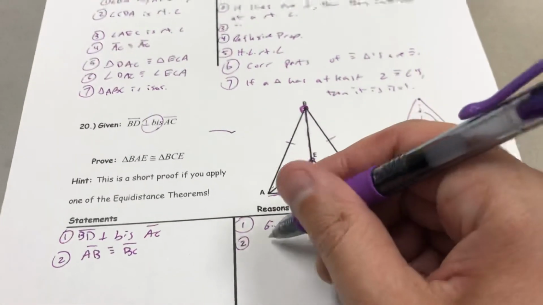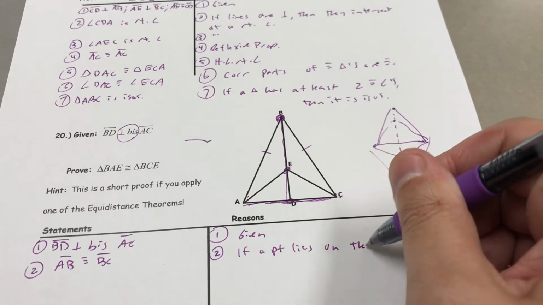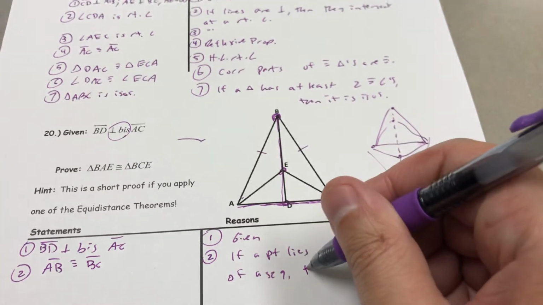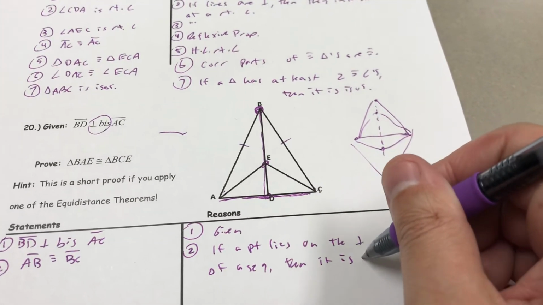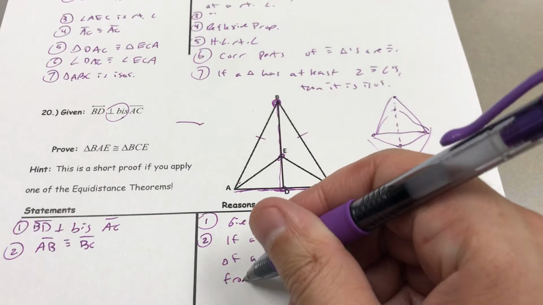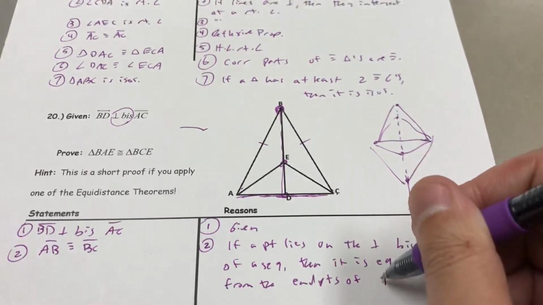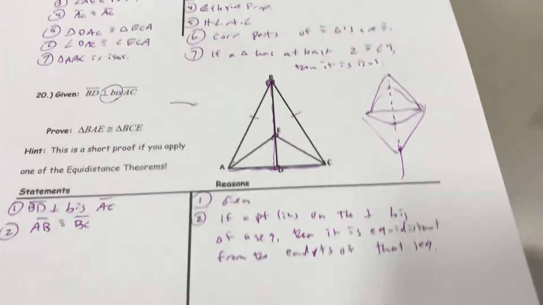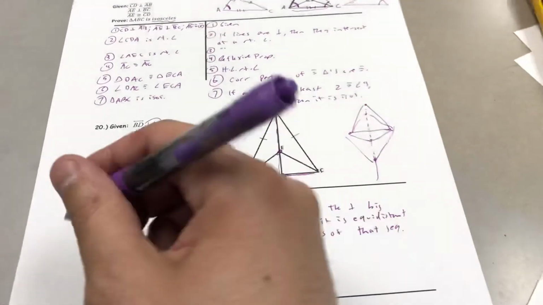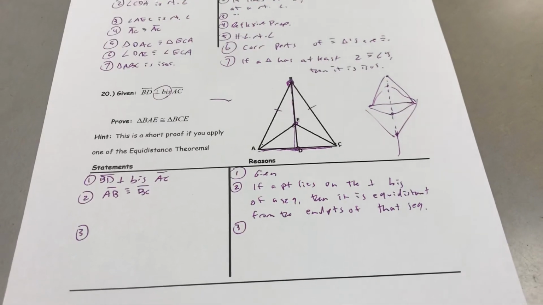So we got this great theorem that says if a point lies on the perpendicular bisector of a segment, then it is equidistant from the endpoints of that segment. Okay, it saves you a whole bunch of steps proving congruent triangles and showing congruent segments. Really, really nice. Okay, but if you don't memorize the phrase, you're not going to be able to apply it.